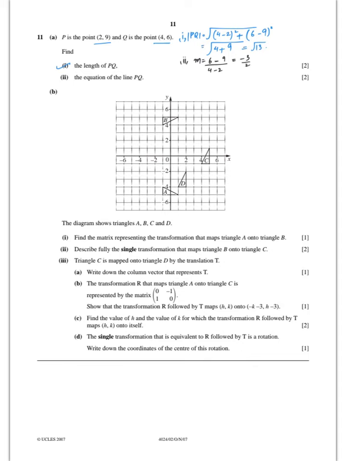Now you need to find the value of the y-intercept. We have the working formula, y equals mx plus c. I am going to use the point (2, 9). So y is 9 equals the gradient, minus 3 upon 2, times x, which is 2, plus c. So 2 and 2 cancel. You get the value of c, that is equal to 12.